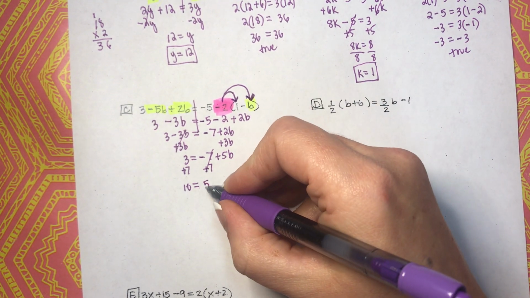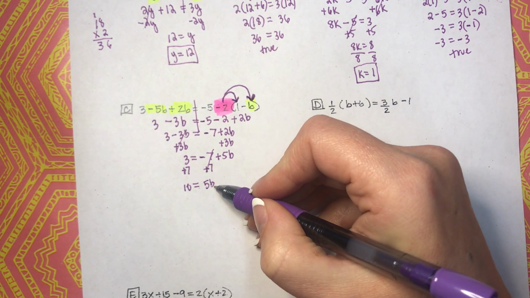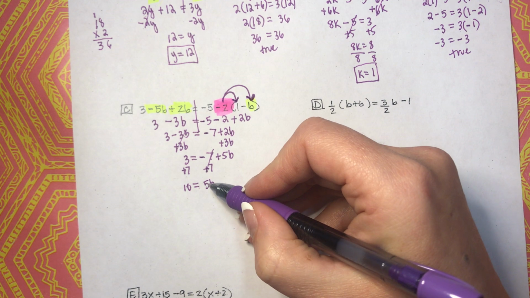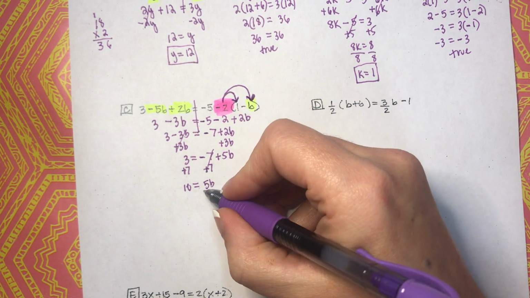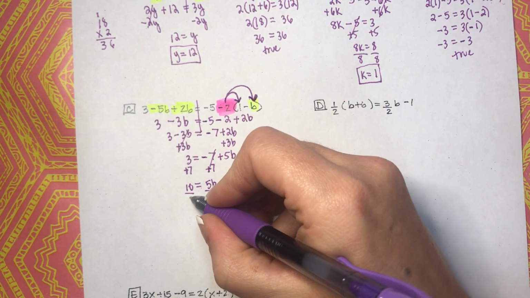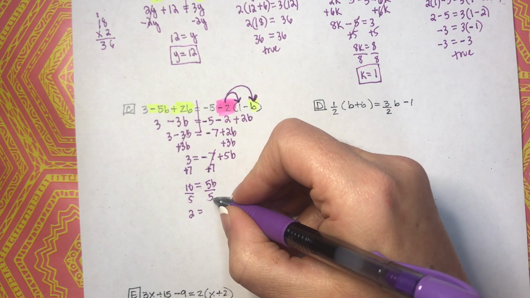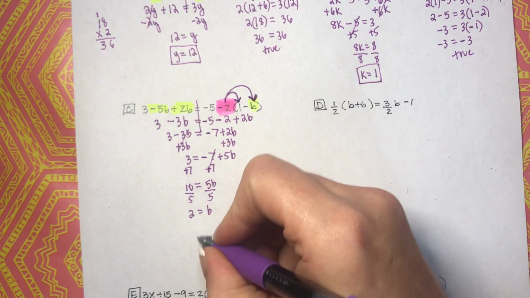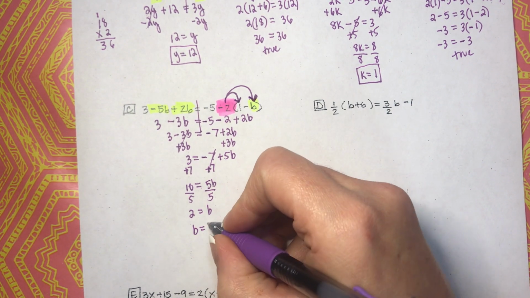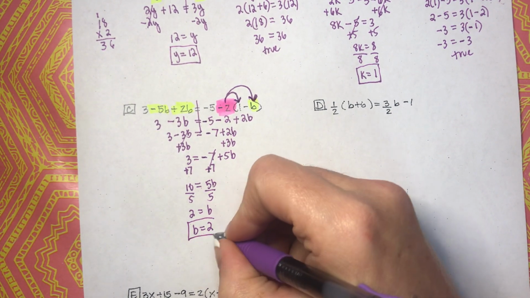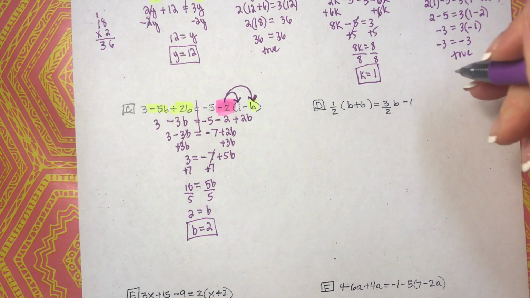So we just have 5b over here. Trying to get b by itself, right now it's multiplied by 5. We're going to do the inverse operation of multiplication, which would be division to both sides. 10 divided by 5 is 2 equals 5 divided by 5 is 1. 1 times b is b. And then we're going to do that symmetric property of equality because we want the variable on the left side. So b is equal to 2. All right, that is our answer.